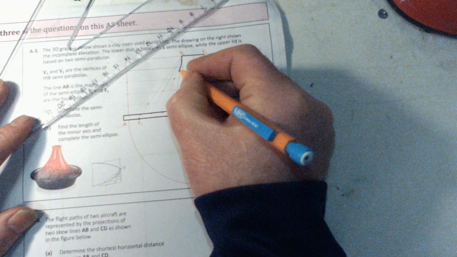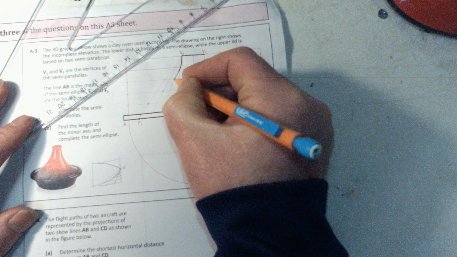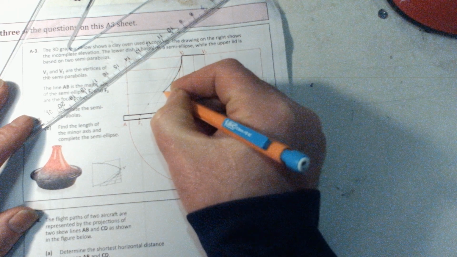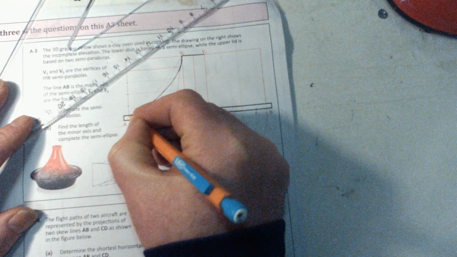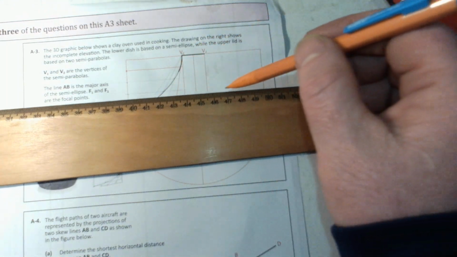So that there is our parabola, like that, or semi-parabola, and all you need to do there then to finish it, you don't need to do the reconstruction when it's symmetrical.